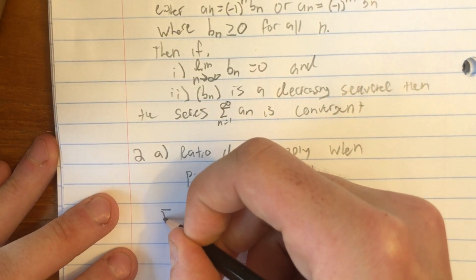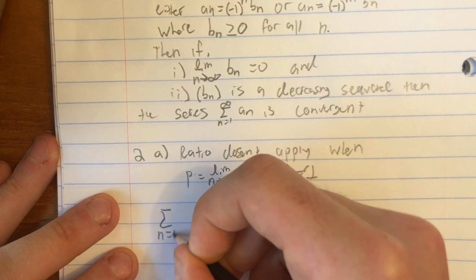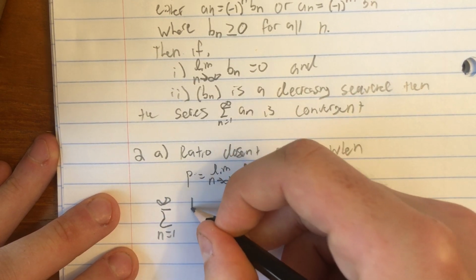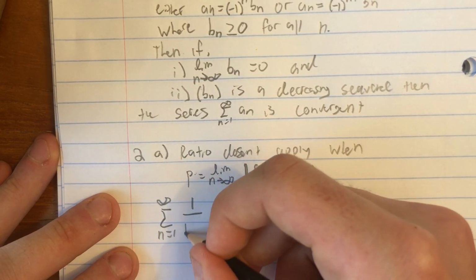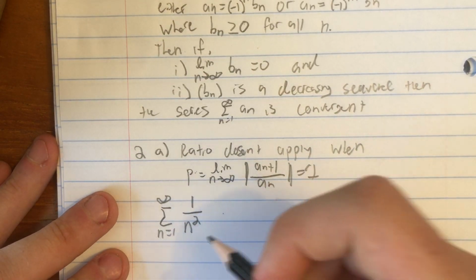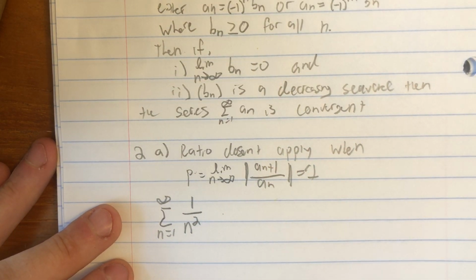So, the sum of n equals 1 to infinity of 1 over n squared is an absolutely convergent series.